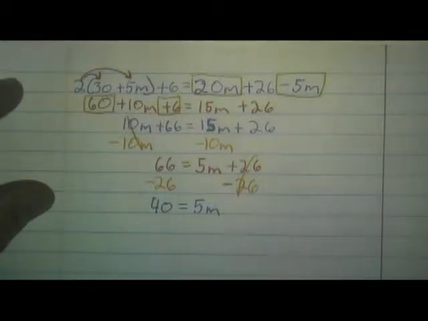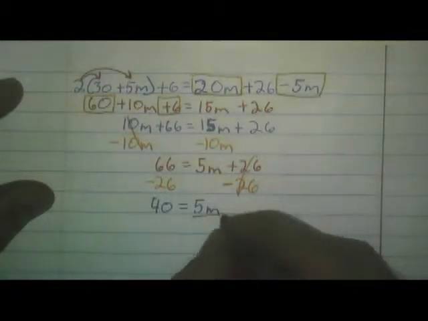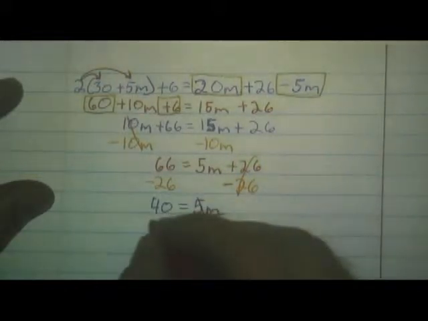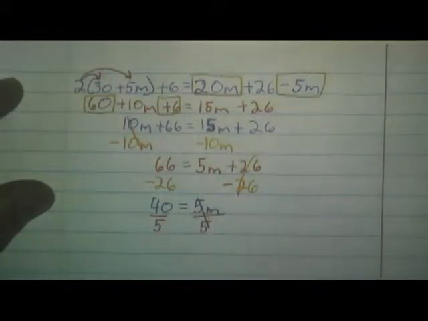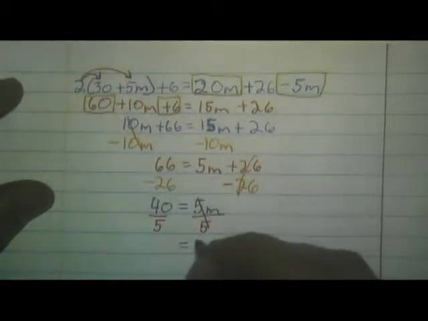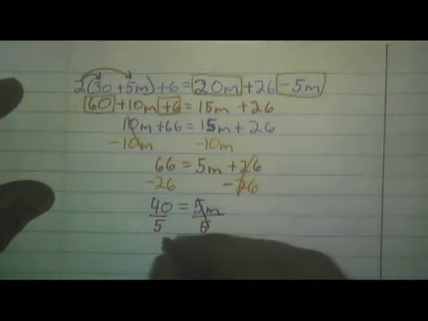Finally, to solve for m, we divide both sides of the equation by the coefficient, which is 5, divided by 5. 5's cancel, and finally I have m equals 8.